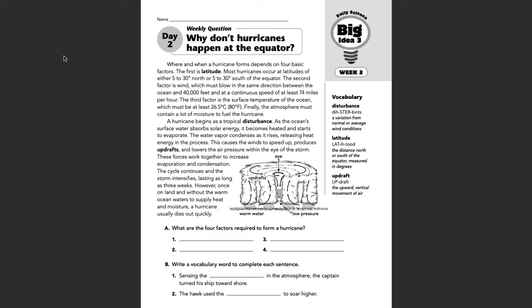Today we're going to read about where and when a hurricane forms. We have a couple paragraphs to read through, and then we'll move on to respond to parts A and B. Follow along as I read, and we'll go from there.